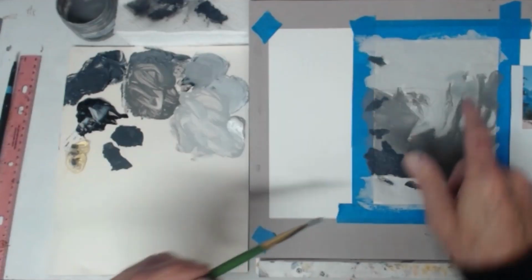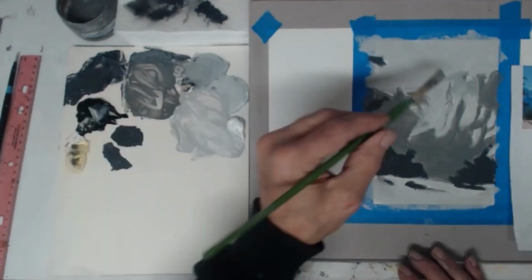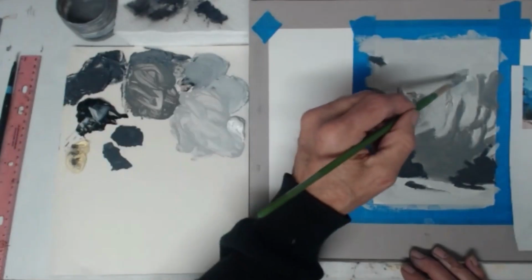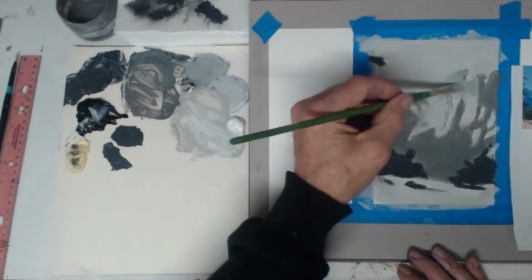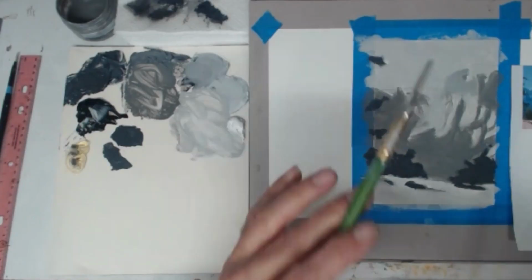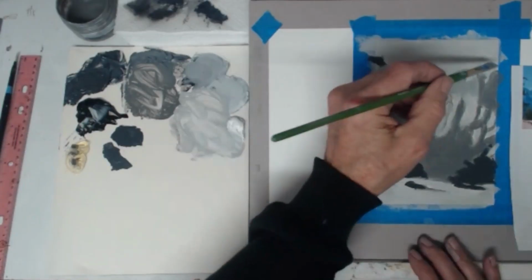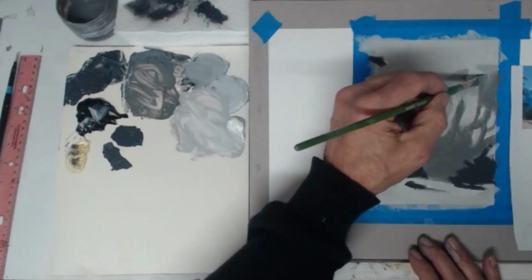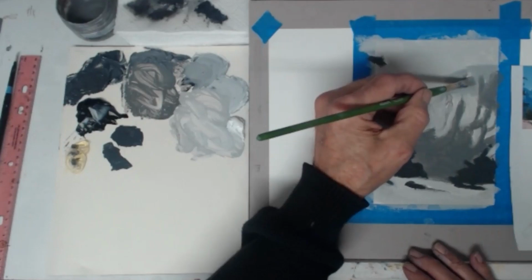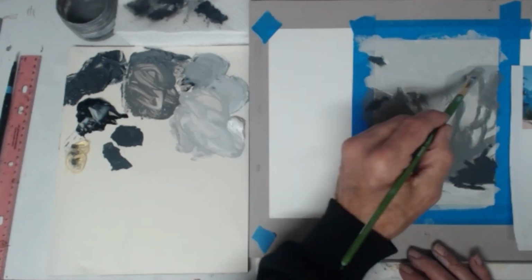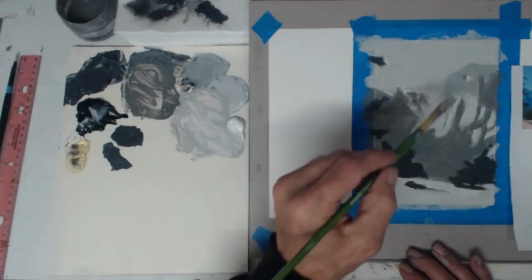Now I can see my line, or the drawing, through the first layer here. So I'm not doing anything like trying to blend per se, or make something look like it has a blended edge or anything. I'm just still thinking of shapes, and then worry about that later.